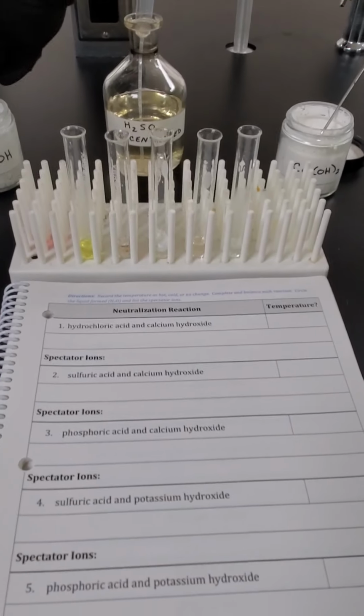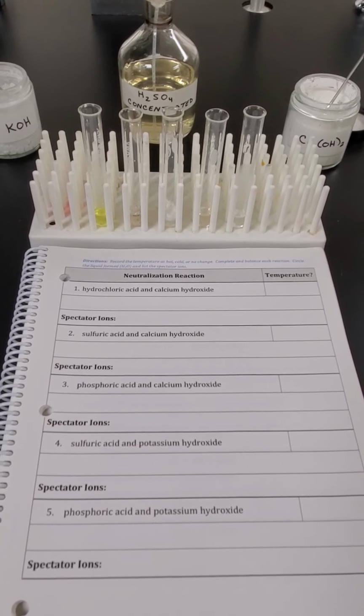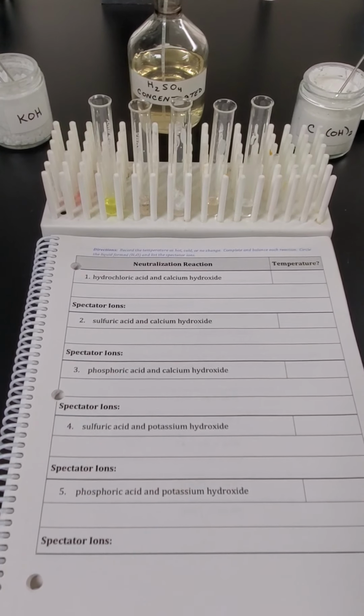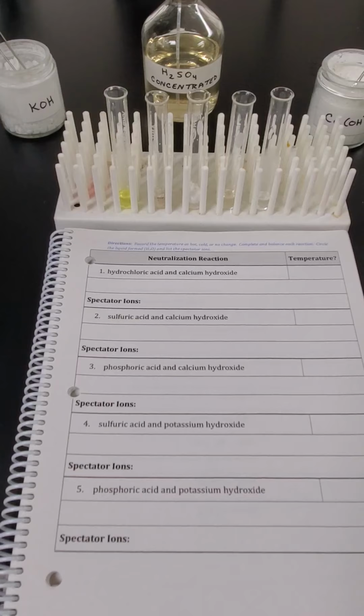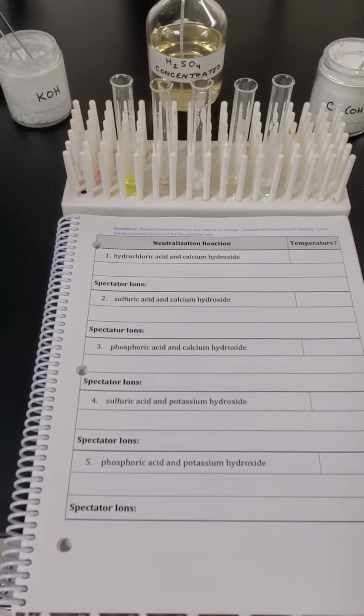So again, we are observing those temperatures. So take a few minutes to write in those temperatures. Hopefully your busy work is done. Don't forget to balance your equations. Recognize that not everybody's a spectator on this page. You might have a few precipitates by coincidence, but definitely look for water to circle. See you next time.